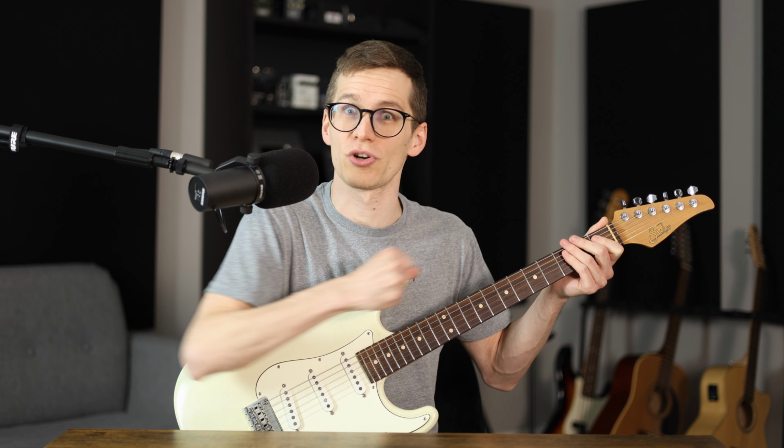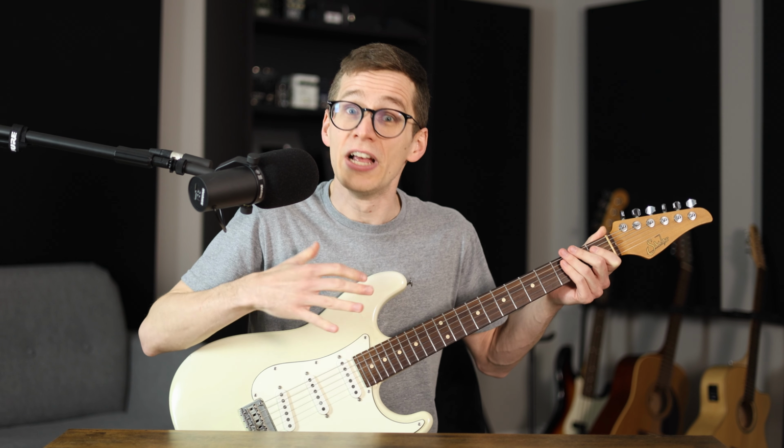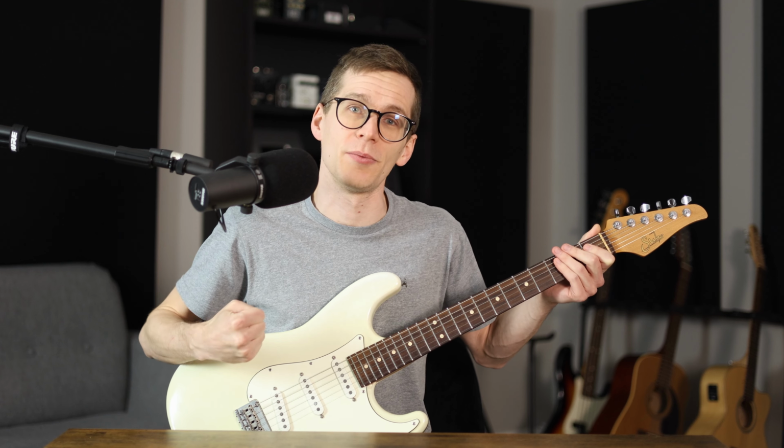So that works even if you use modal mixture or modal interchange to use chords outside the key, as long as you deceive. It's a deceptive cadence to go on a chord that you didn't expect, which becomes the key of the next song. So I hope that you found these strategies really, really practical.